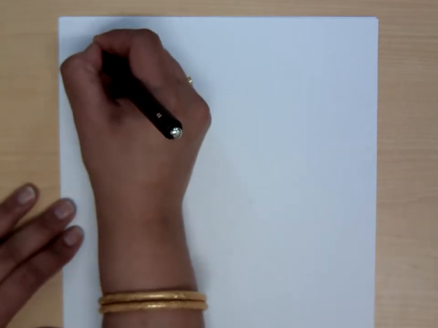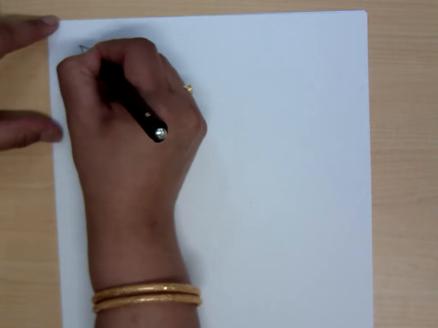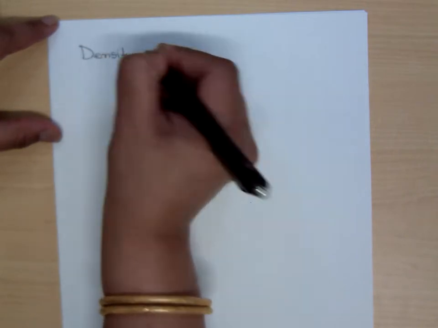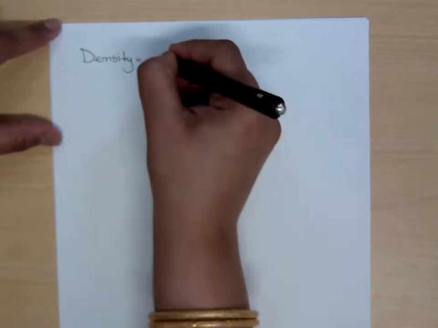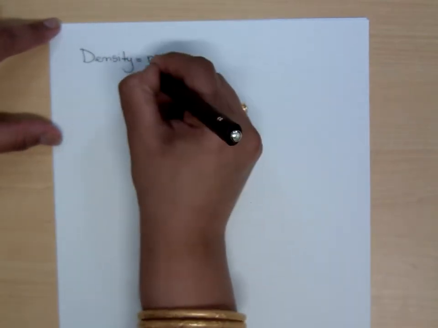This is a question regarding density. The first thing we need to understand is, what is density? The density equation is density equals the mass of an object divided by its volume.